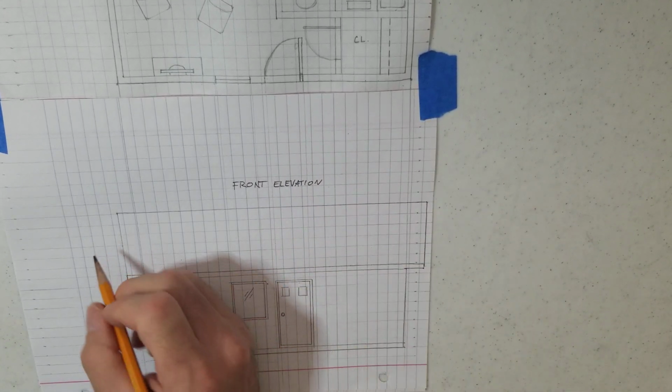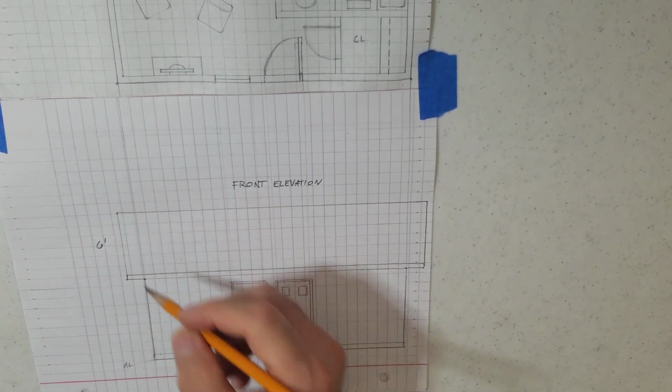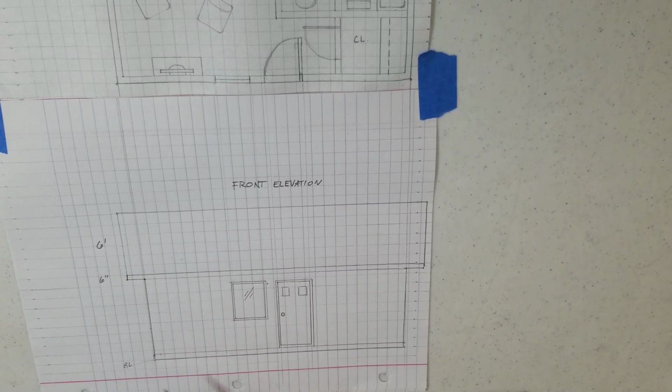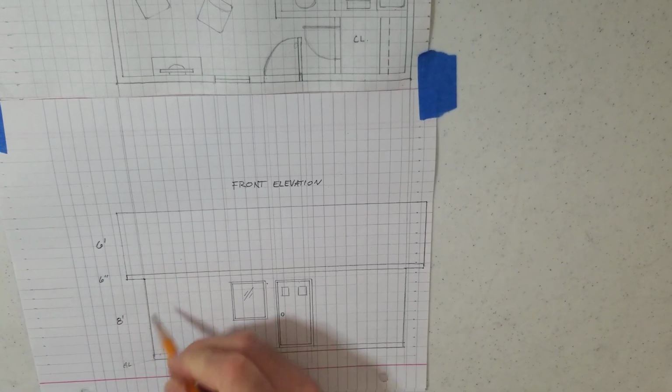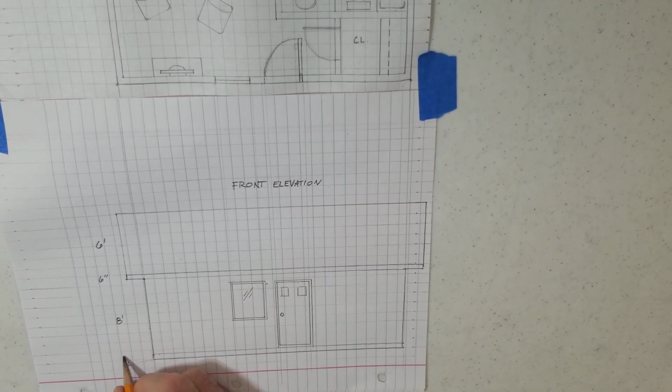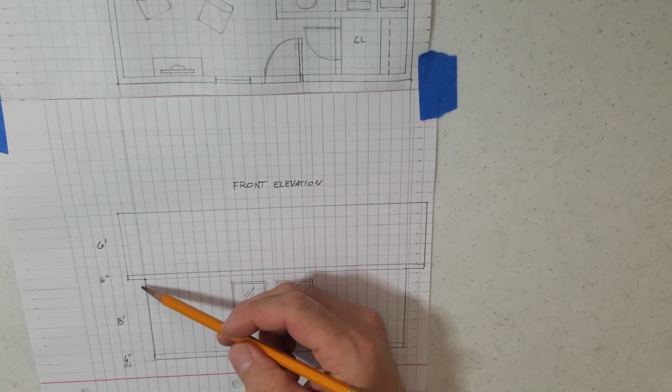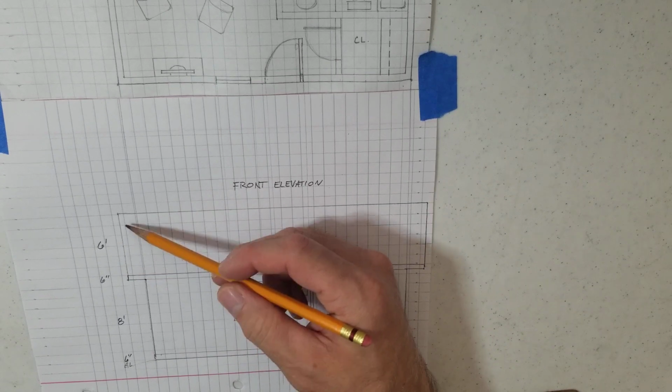I have a 6 foot tall roof, a 6-inch fascia board, an 8 foot wall, and a 6-inch foundation. So it's 6 inches, 8 feet, 6 inches, 6 feet.